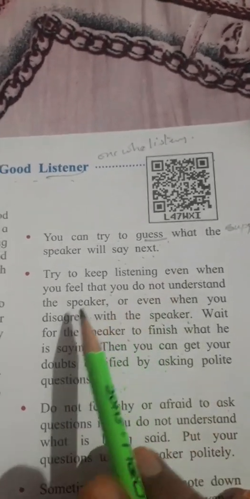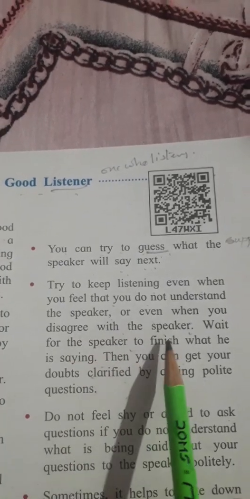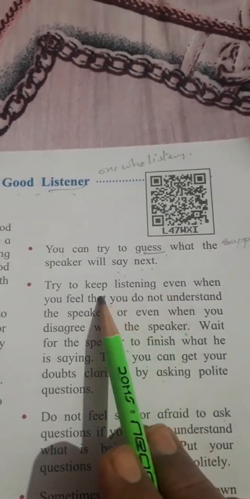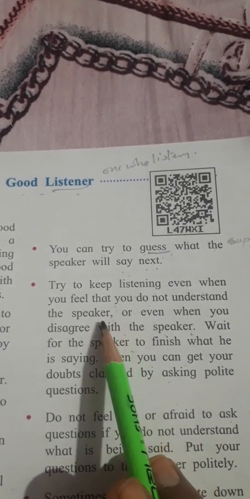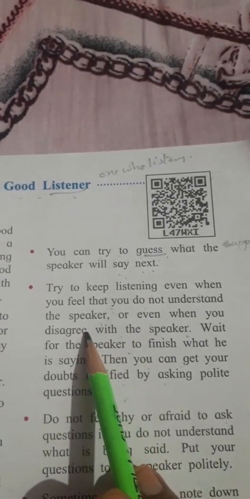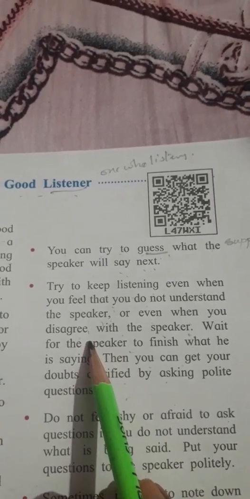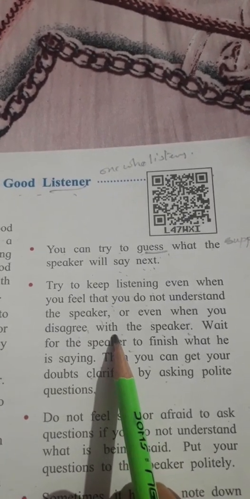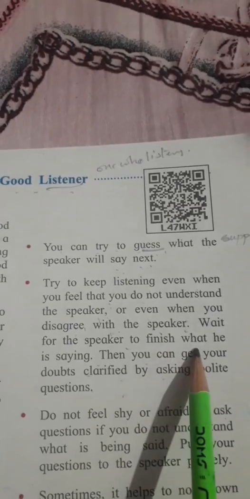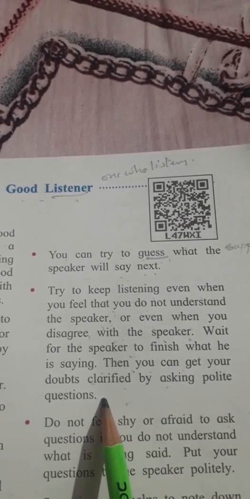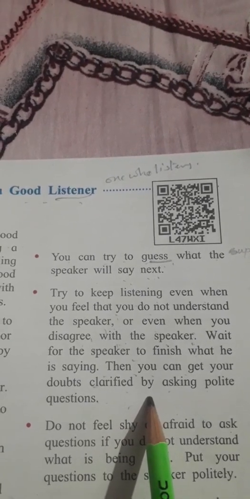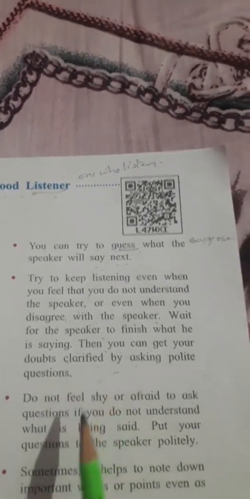You should never interrupt in between. Let the speaker finish, and then ask your doubts politely.